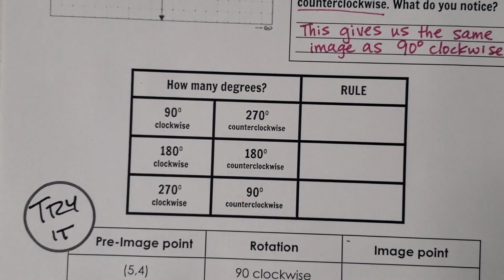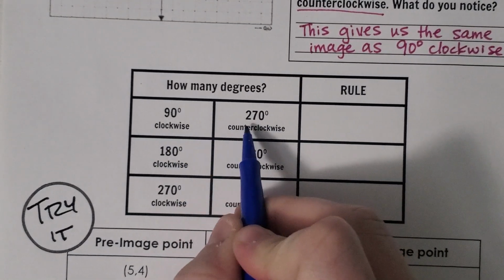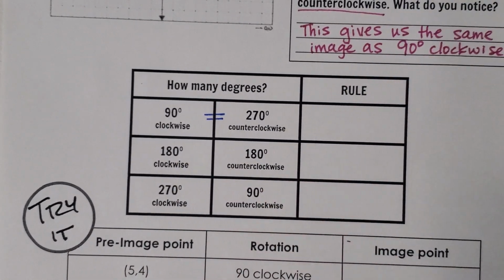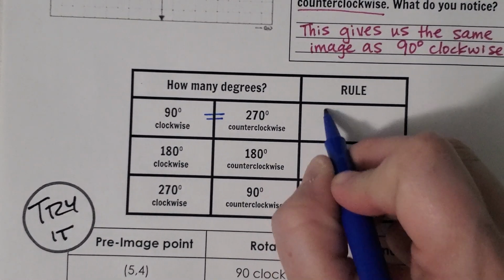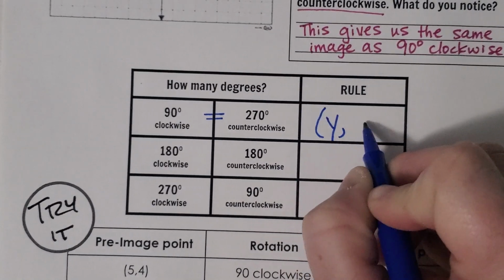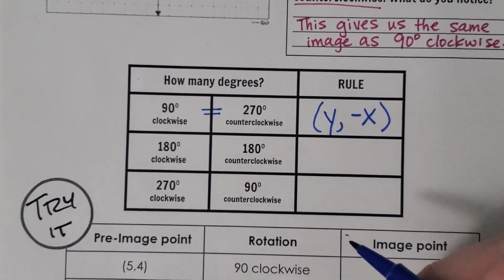All right, so the rule for a 90 degree clockwise or a 270 degrees counterclockwise, remember these two things are the same thing, we just proved it up on the top of our paper. We are going to take the rule y, comma, negative x. I know that's weird, and we're going to explain it in a second.